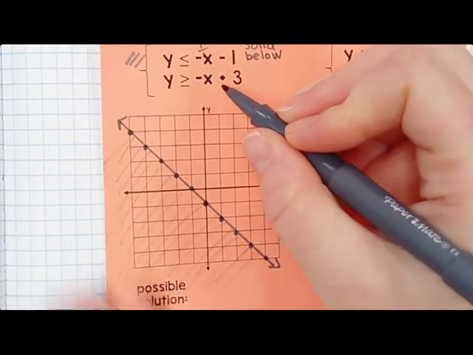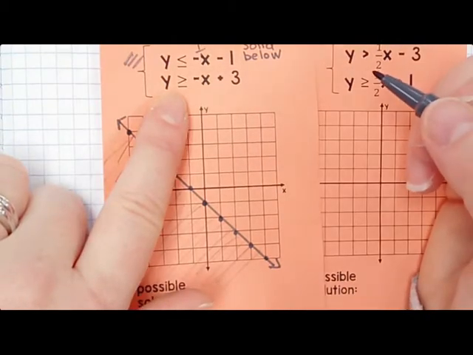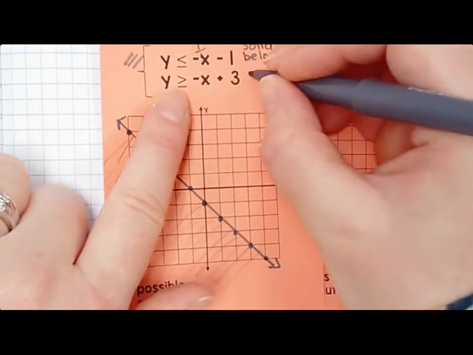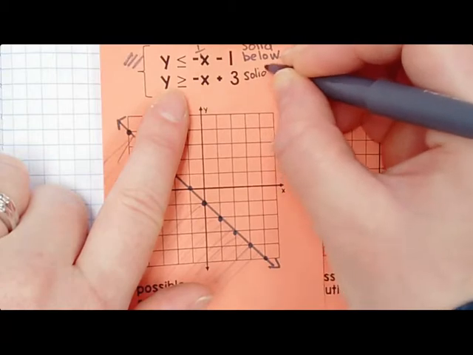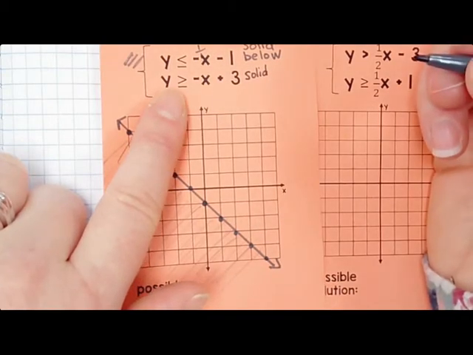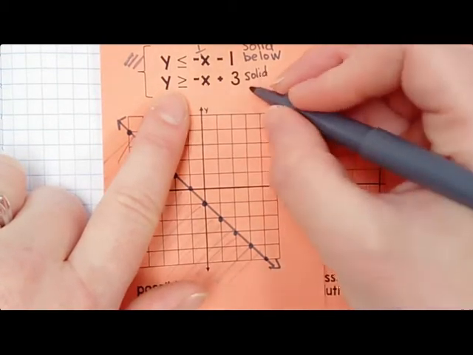Okay, let's do the next one. This is a or equal to. So it's a solid line. It's greater than. So it's going to be above.